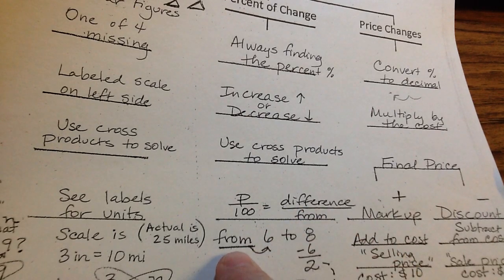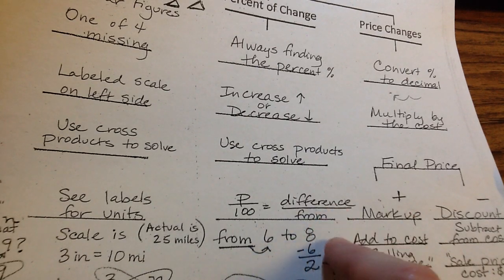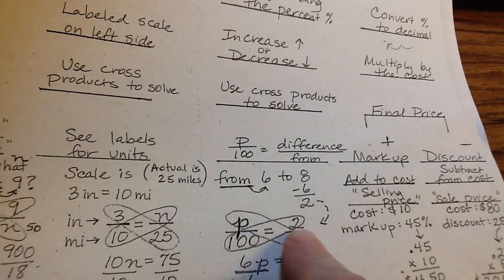So if you just had a simple problem like the cost for flip-flops, it went from $6 to $8. Okay, well, what's the difference in the two numbers? So you subtract. 8 minus 6 is 2. That number is going to go on the upper right-hand side.